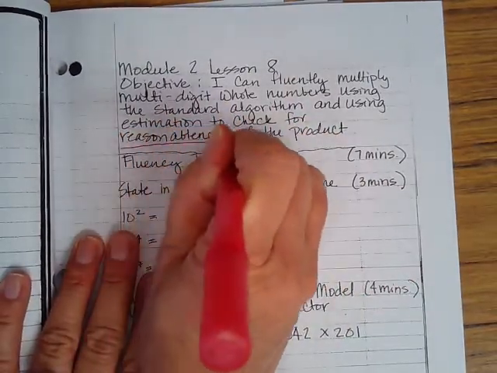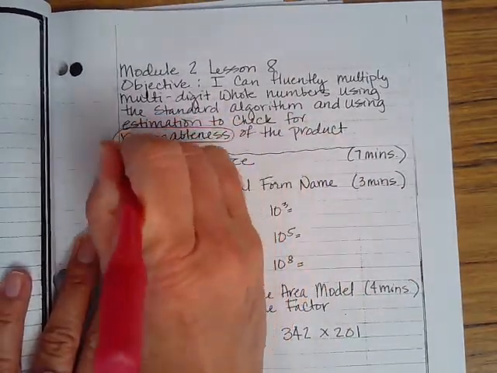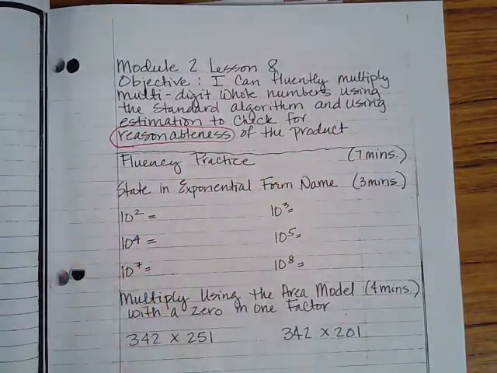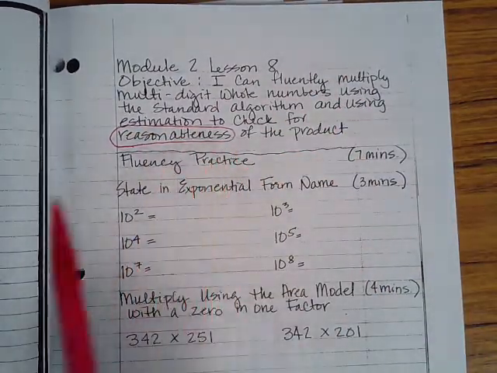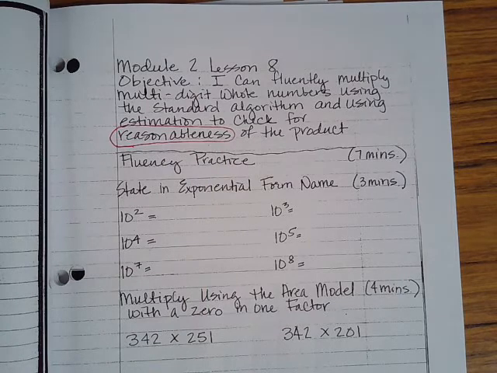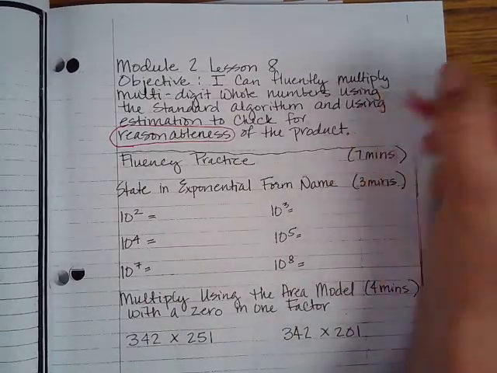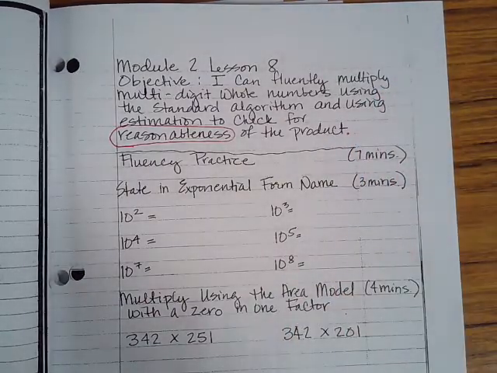So the reason we are even doing this lesson, the reason I did not skip it, is because it's checking for reason. Can you reason and make a decision of why something makes sense? And then you have to say, this makes sense because.